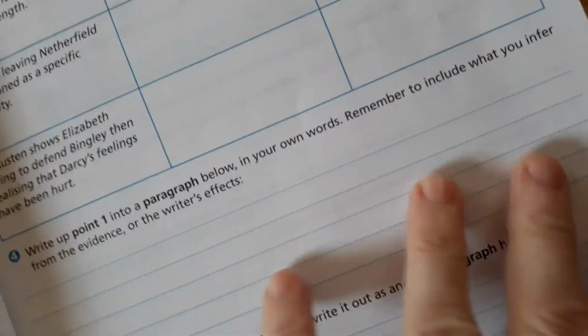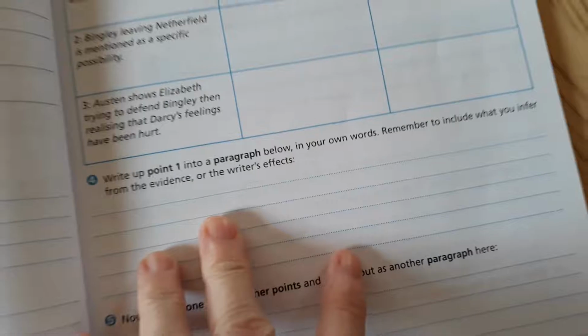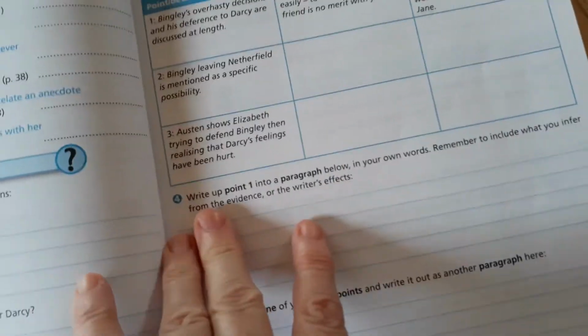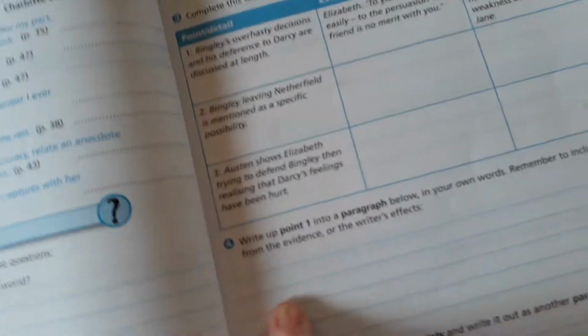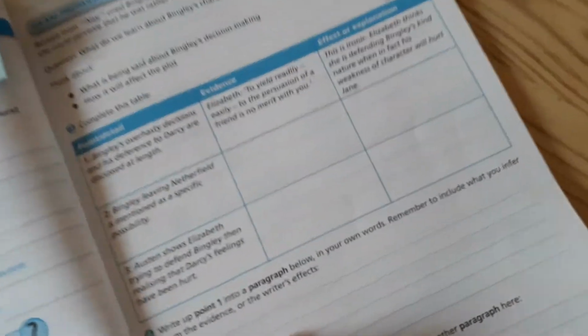And some questions say write up point 1 into the paragraph below in your own words. The answers to this question, and maybe other ones like it, will not be in the back. They won't even give you a similar set of questions or answers. It's just one question. Things you have to write in your own words, they don't even give you an example, so you'd have to mark that as well as you can yourself. But back to this book.